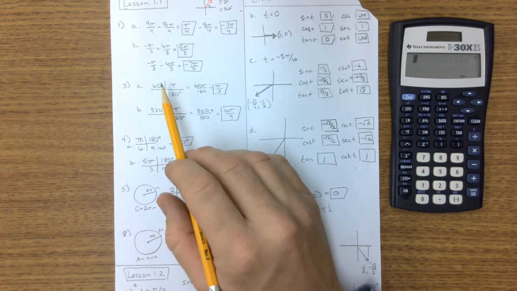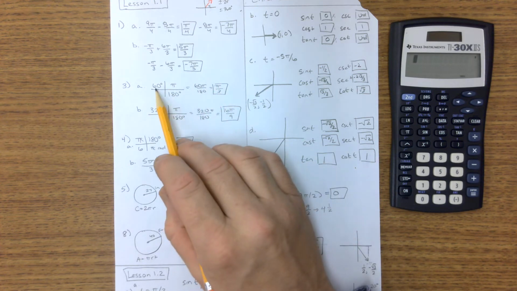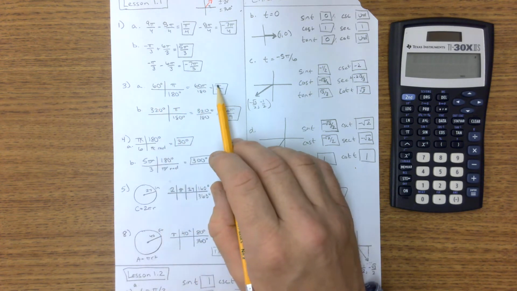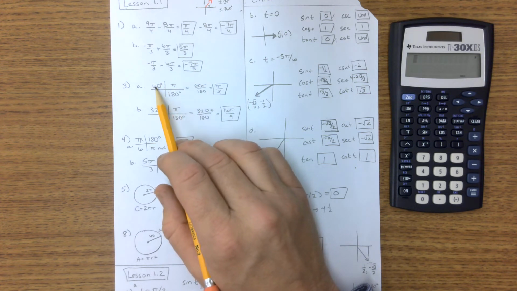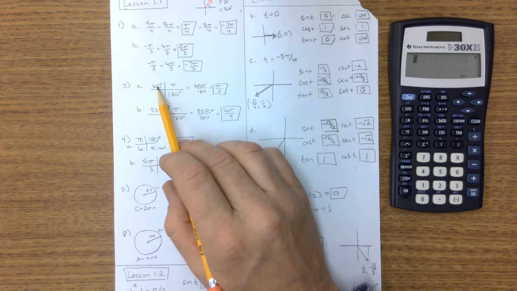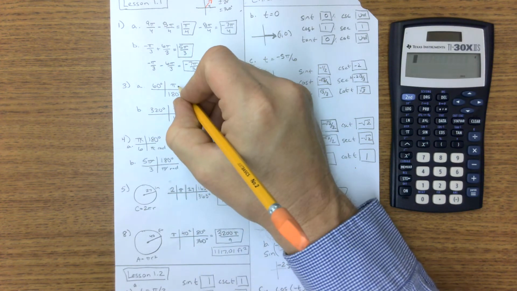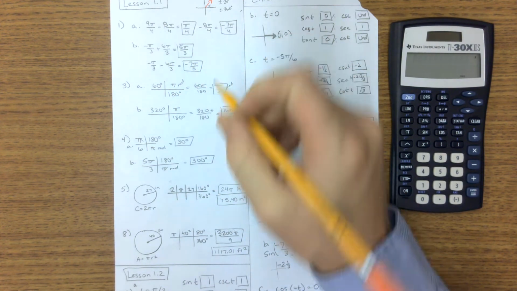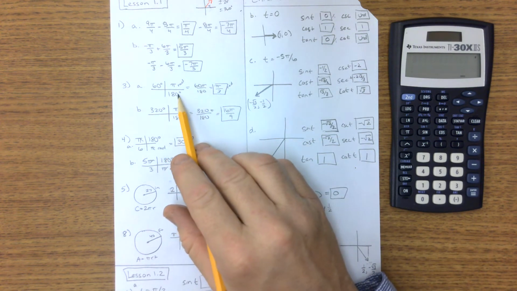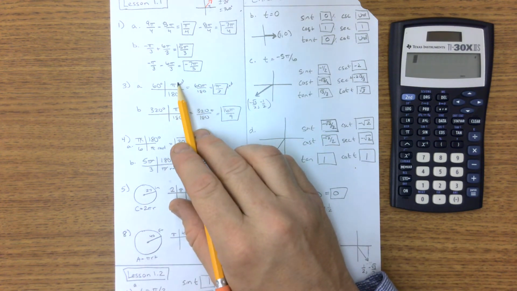Number 3, convert degrees to radians. Well, most of us probably know that 60 degrees is pi over 3. Here's the work that goes into it. It's 60 times pi over 180. Now we don't write the word radians here, but maybe you should. It's going to help you. 180 degrees is pi radians.